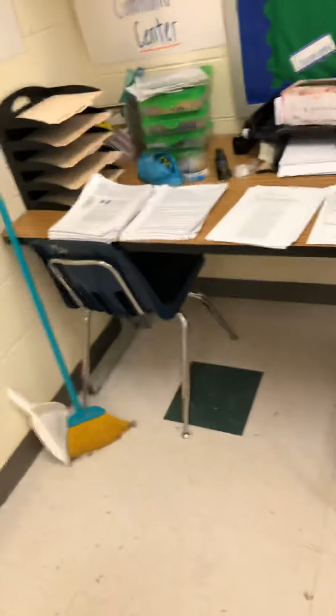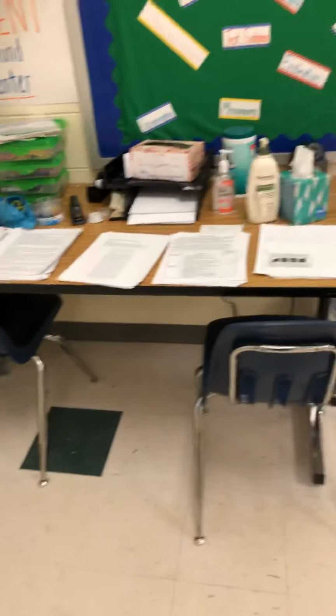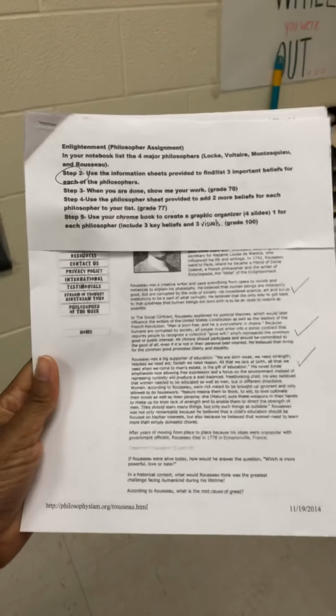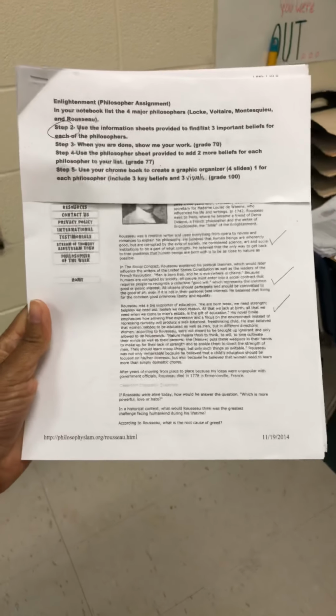Now let's talk about what you are working on both today and last class. Please notice that everything is set up for you at Student Command Center, so you'll work from left to right. First up, we are going to look at what you guys were doing last class. Everything that you need is right in front of you.